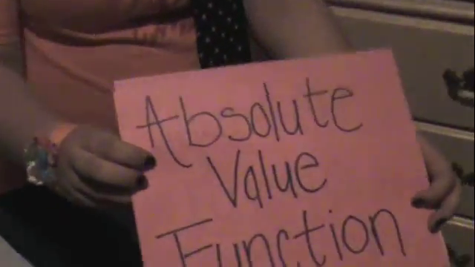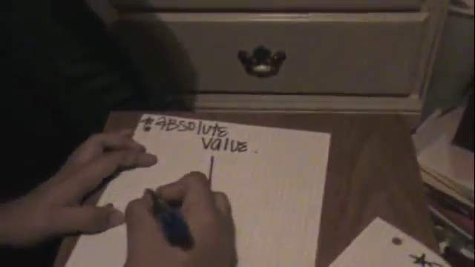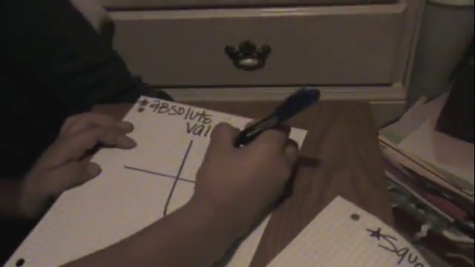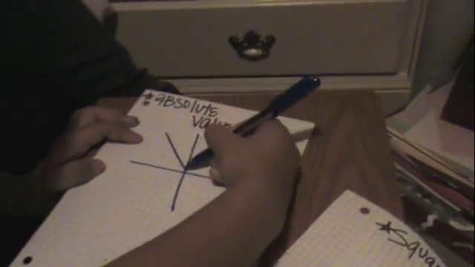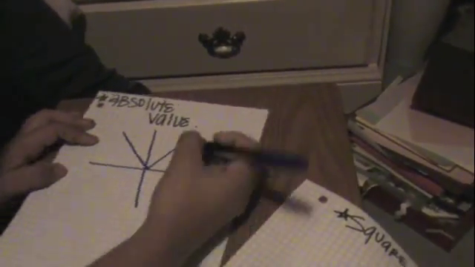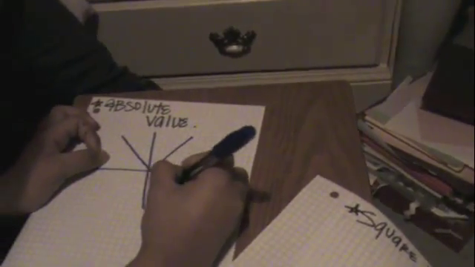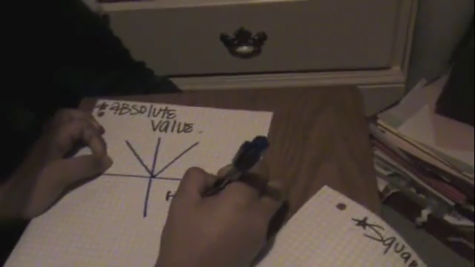The next one is gonna be absolute value. Okay, so let's make the graph. The absolute value looks like a V. And the equation for it is f of x equals the absolute value of x.